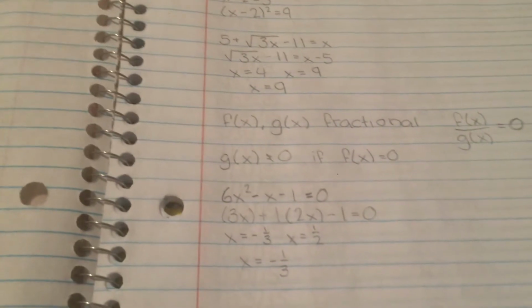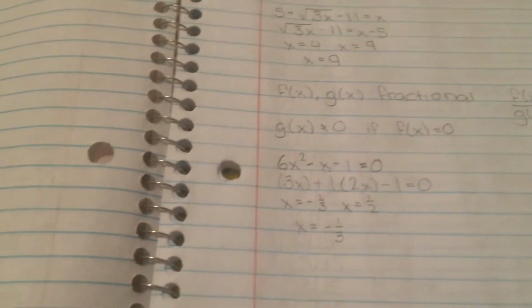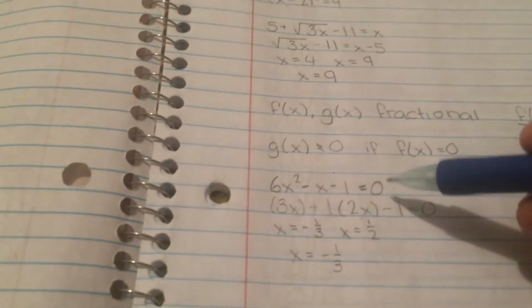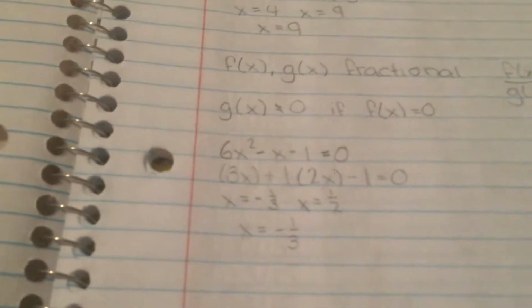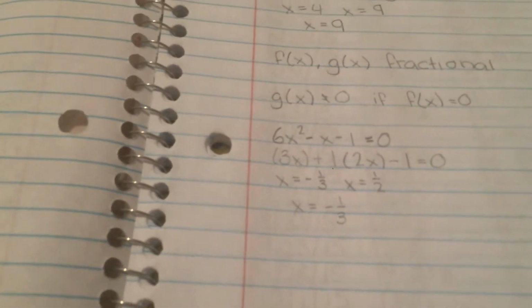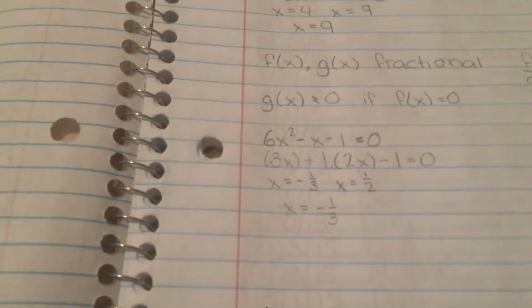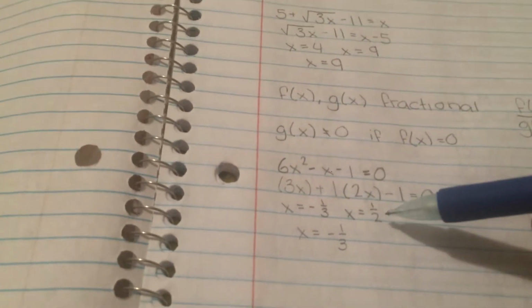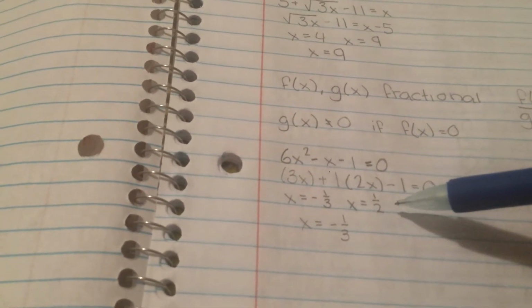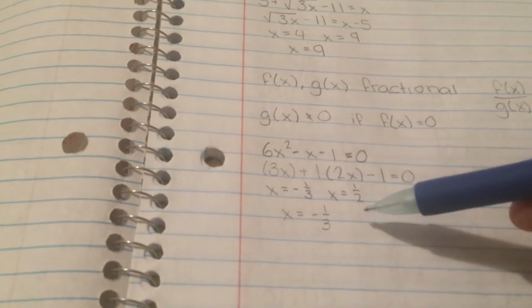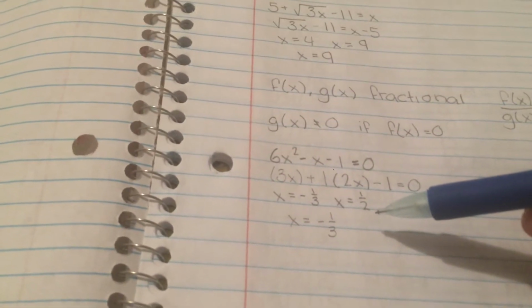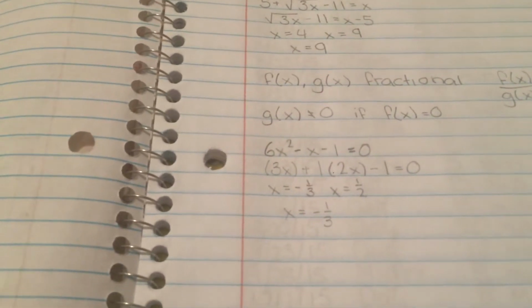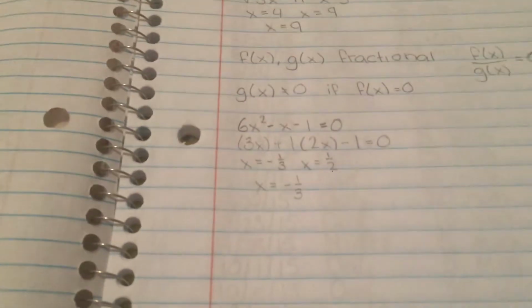For the last example, the textbook gives us to solve 6x squared minus x minus 1 equals 0. Now we factor, and we get 3x plus 1 times 2x minus 1 equals 0. Going from there, we have x equals negative 1/3 and x equals 1/2. So, if you check your solutions, you'll find that x equals negative 1/3 is our answer, and x equals 1/2 is extraneous. Do you feel like we just went through the 9 circles of Dante's Inferno?